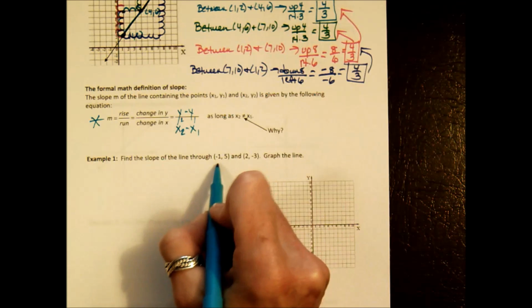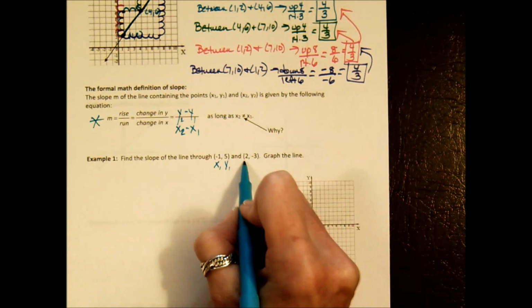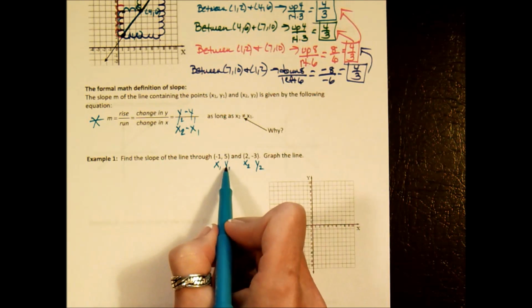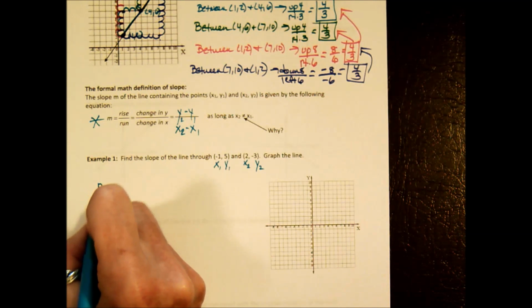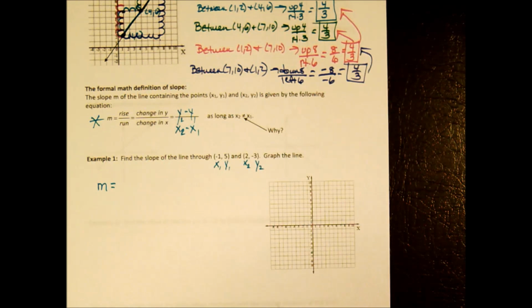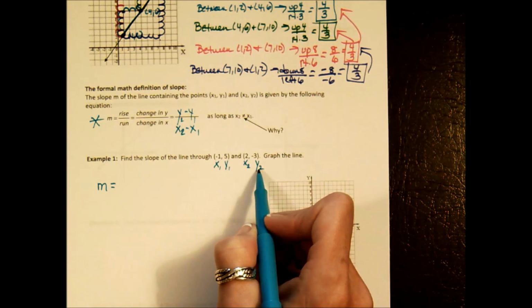So this is my first x, my first y, my second x, and my second y. So it's x1, y1, x2, y2. That's how you label the points. And then you just fill in the definition. M stands for slope. I have no clue why. I Googled it even and I can't figure out why. And now we're just going to plug in.